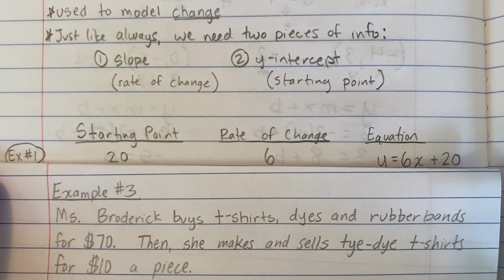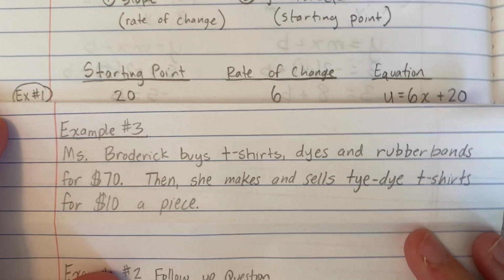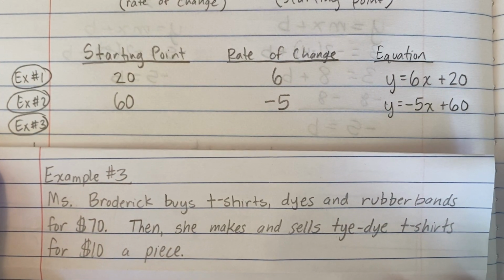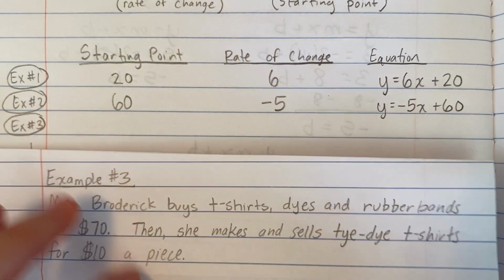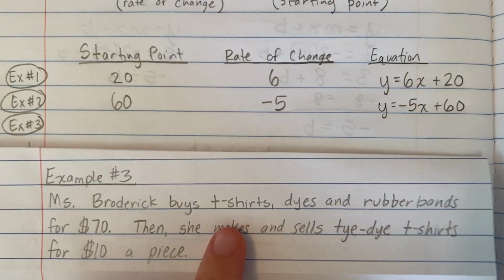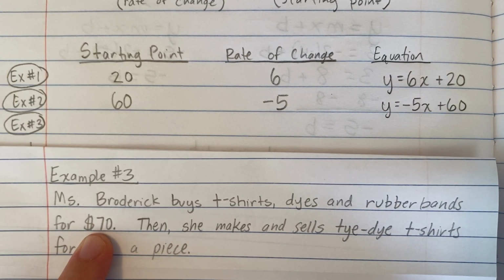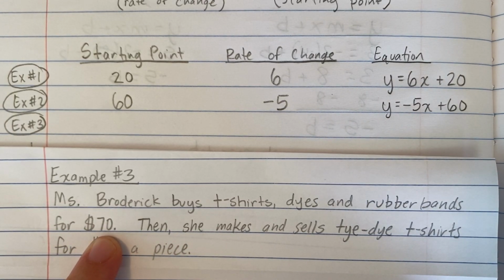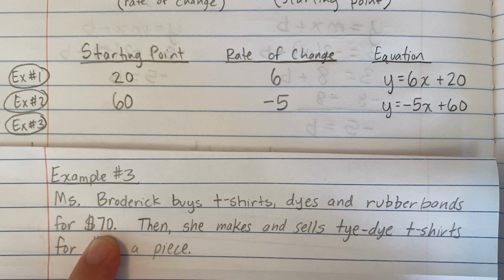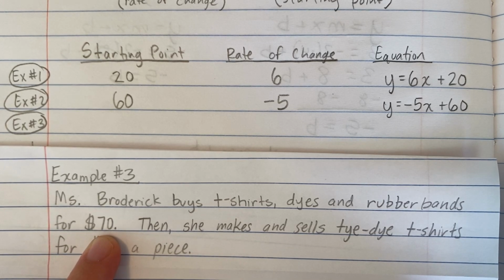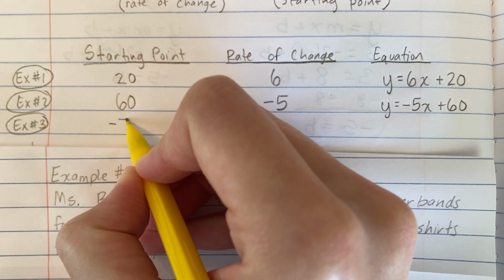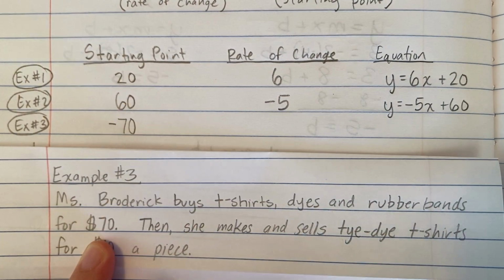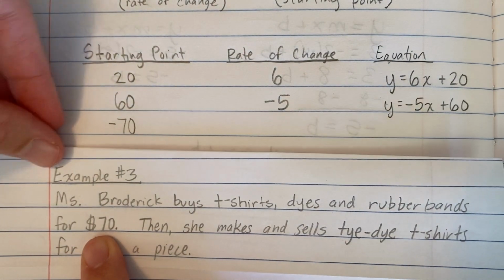Okay, and then example number 3. Ms. Broderick buys t-shirts, dyes, and rubber bands for $70. Then she makes and sells tie-dye t-shirts for $10 a piece. So I go to the store, I buy a bunch of stuff, I spend $70. So what's my starting point? Well, I just spent $70, right? So my starting point in terms of the amount of money I have in this particular situation is -70.